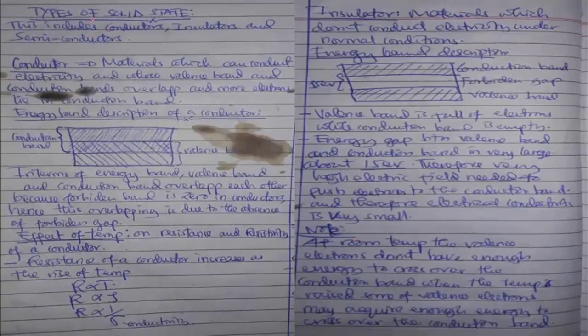So as far as the topic is concerned, as I said, when speaking of solid state, we basically mean three materials: the conductors, the insulators, and the semiconductors. What are conductors? We basically know conductors are any material that can conduct electricity. That at least is from the basic knowledge that we know. So all materials which can conduct electricity and whose valence band and conduction band overlap, and more electrons lie in the conduction band, for such cases we call that a conductor.